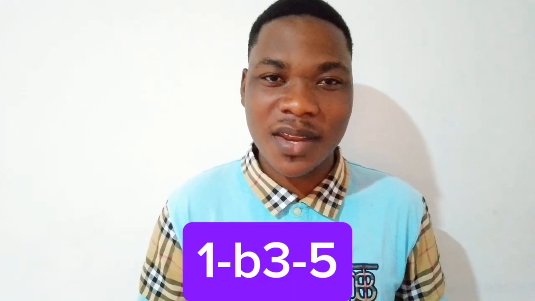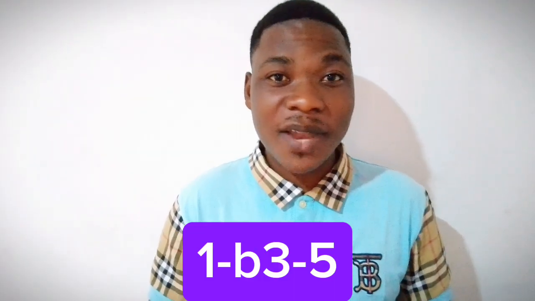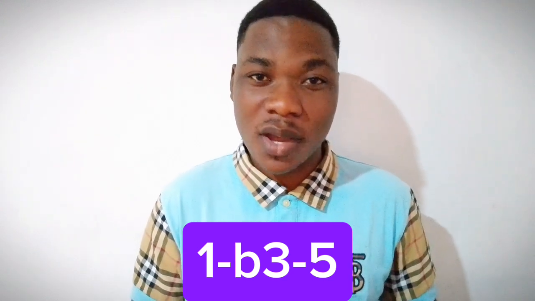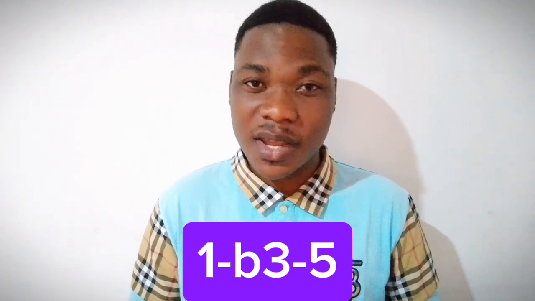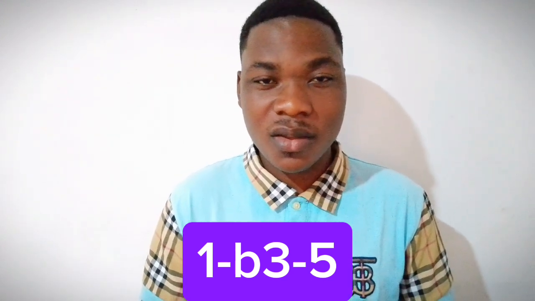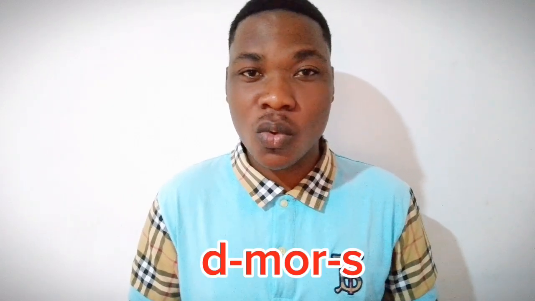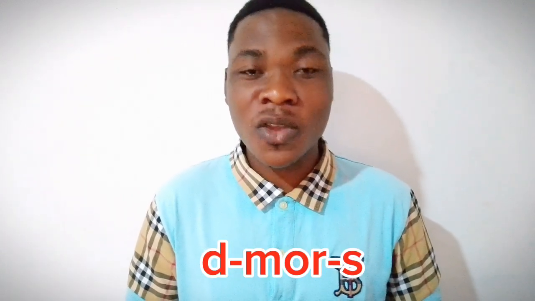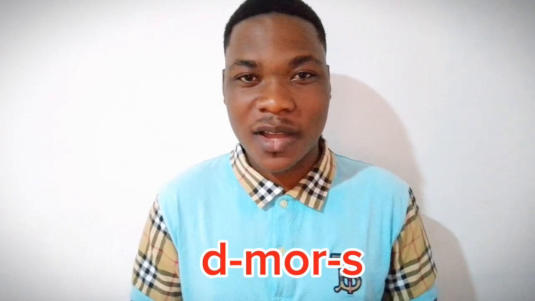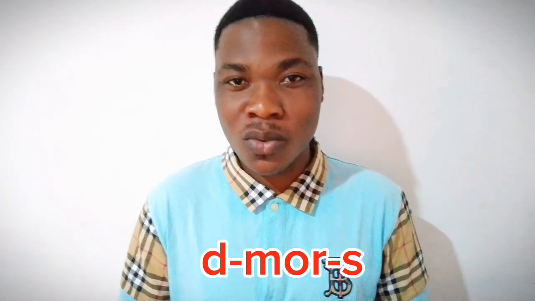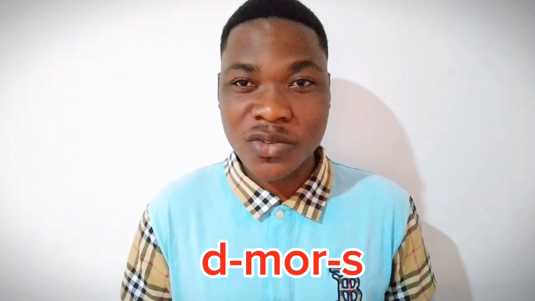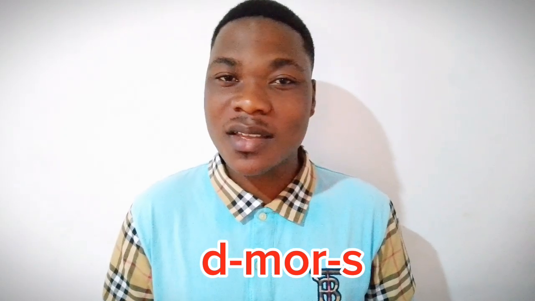Finding minor chords is a formula. It's 1 flat 3 5. In this case, the flat is not affecting the 1, but it's rather affecting the 3 or the third. So 1 flat 3 5, which is do, mo, so. For those of us who use the tonic solfa, it is do, mo, so. Those of us who use the numbers, it's 1 flat 3 5.